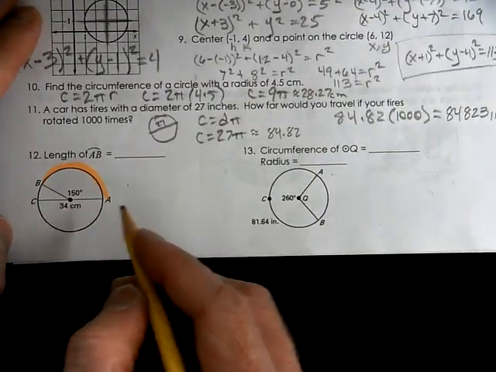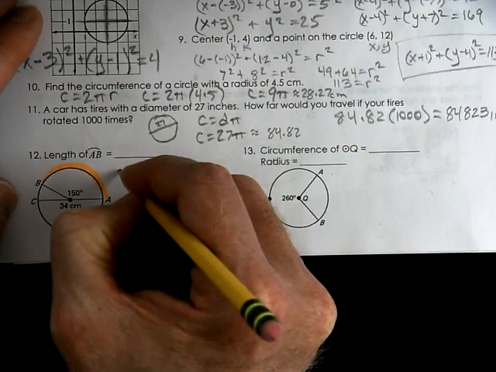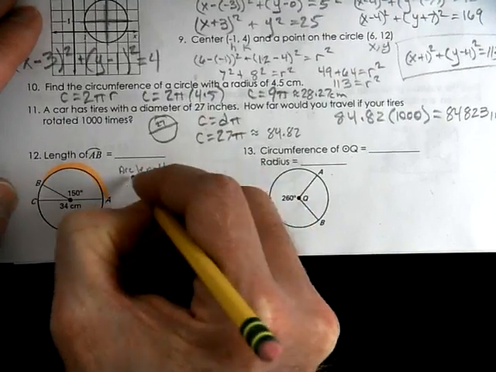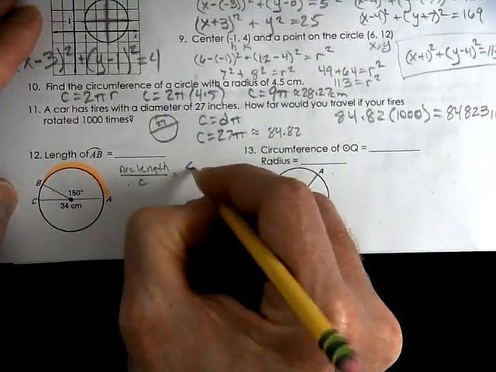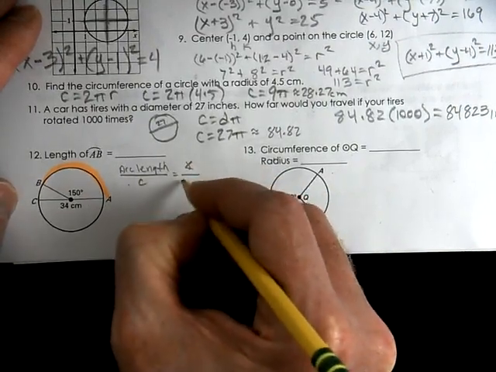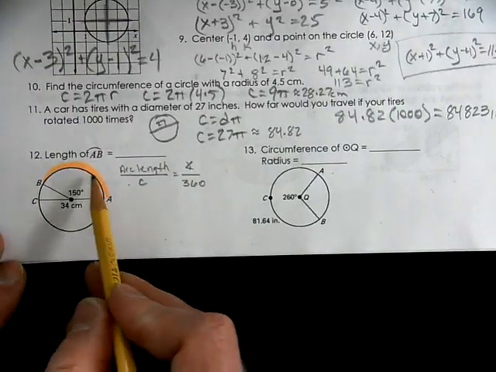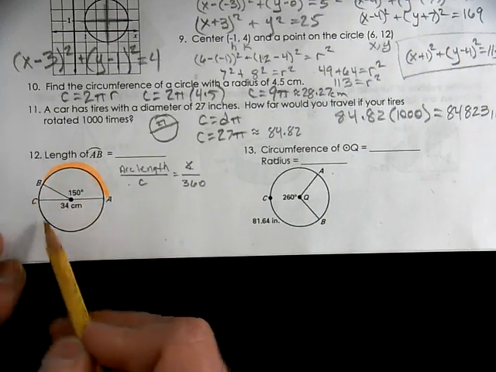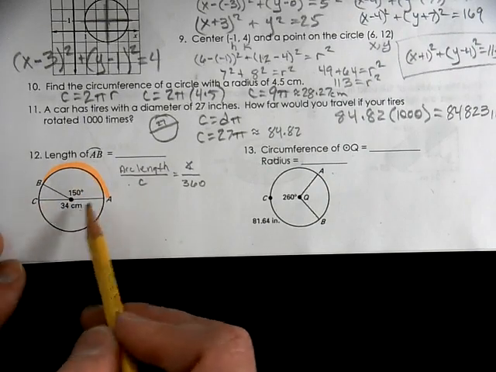So what you want to have on your note card is that the arc length over circumference equals the angle over 360. The amount of the arc proportionally to its circumference is the same as 150 is to 360.